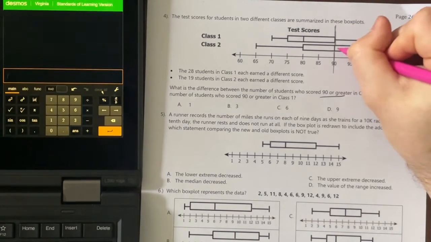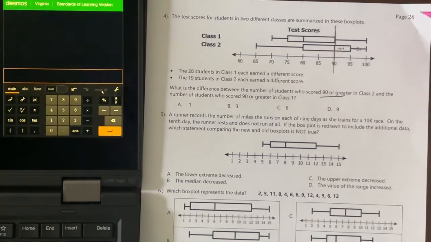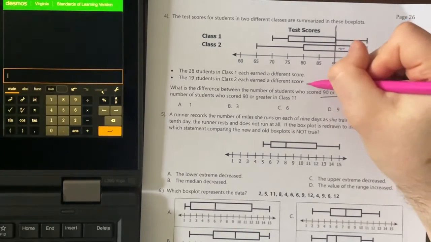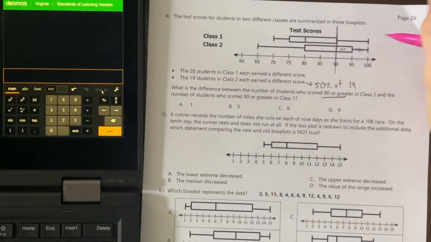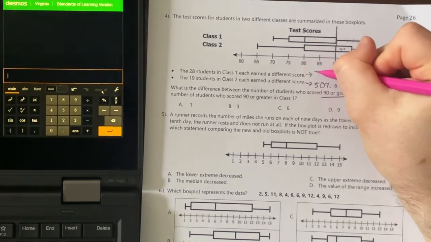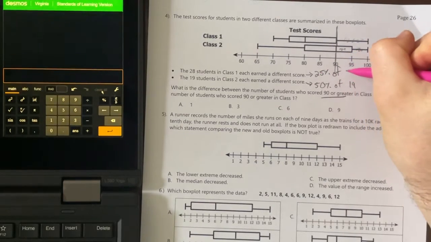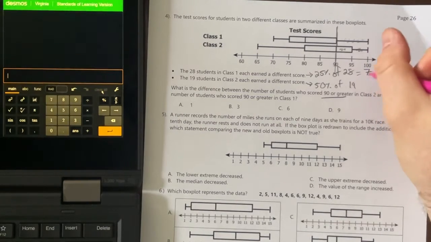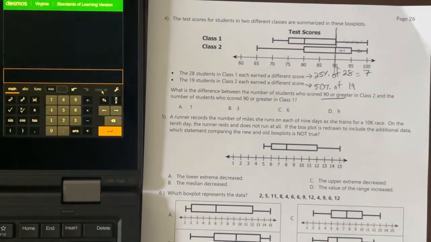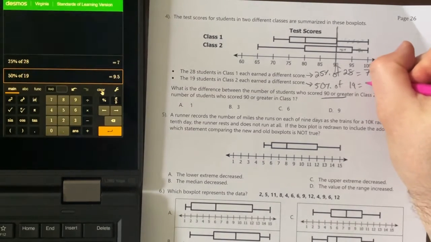And if we notice, how many sections do we have? Well, we have 2 sections on class 2. So class 2 is 50%, so we're saying 50% of 19. And we only have 1 section of class 1, but they do have more students, so we're saying 25% of 28. Let's figure out what these values are. This is going to be 7. Let me double check using that calculator. 25% of 28 is going to be 7. And then we have 50% of 19, so that's going to be about 9.5.